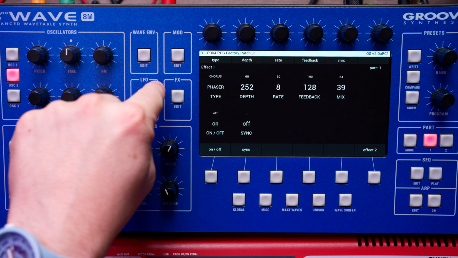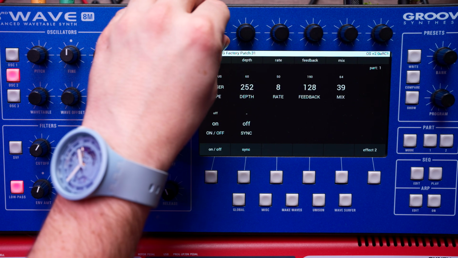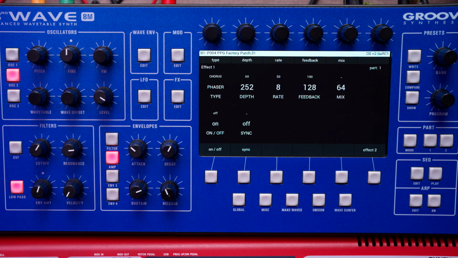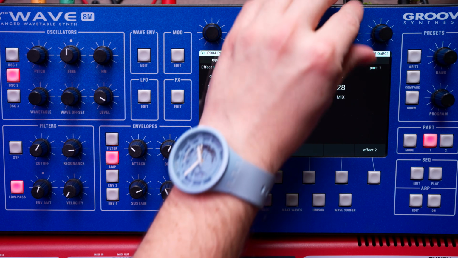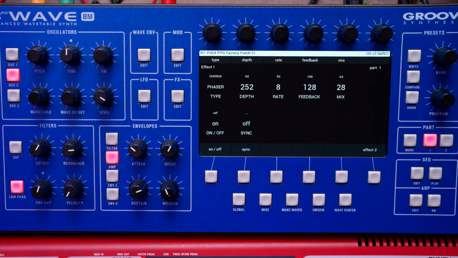Okay, now I'm going to go into my effects section and I'm going to turn on a phaser. Okay, so let's turn this bit down and let's see how that sounds.